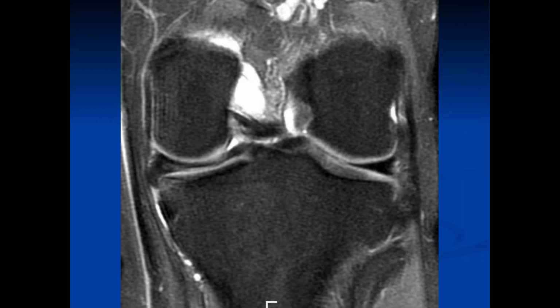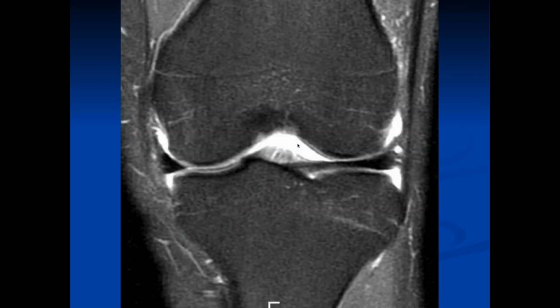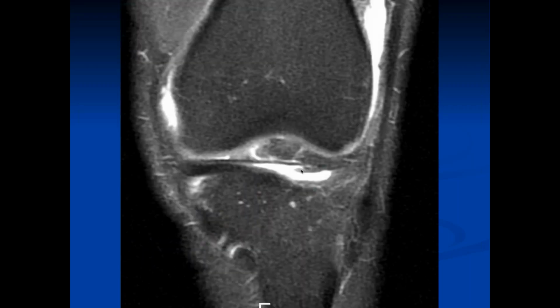So we'll pick up where we left off before. We were just starting to talk about the roots of the meniscus. And here we can see the root attachment of the posterior horn of the medial. We're just catching a little bit of the anterior attachment of the lateral. And then if we go anteriorly, here we can see the anterior horn attachment of the lateral, and more anteriorly we can see the anterior horn attachment of the medial.